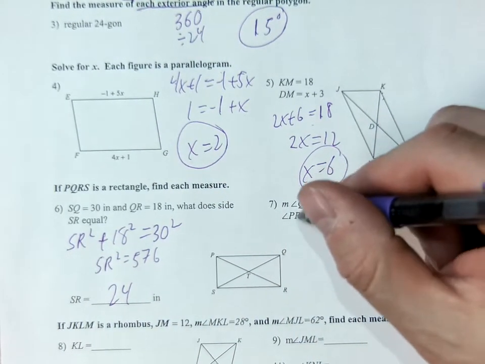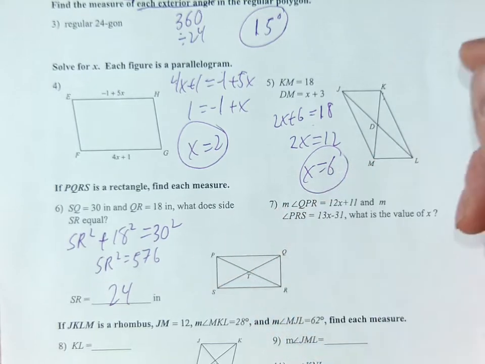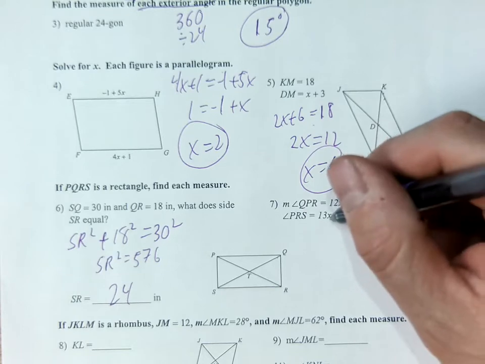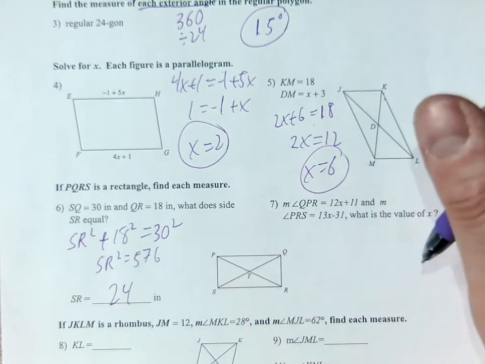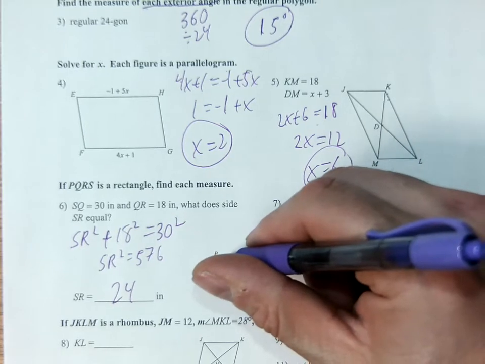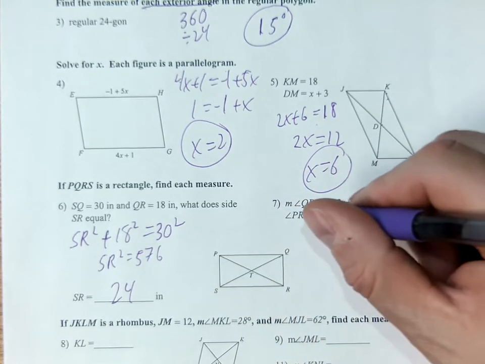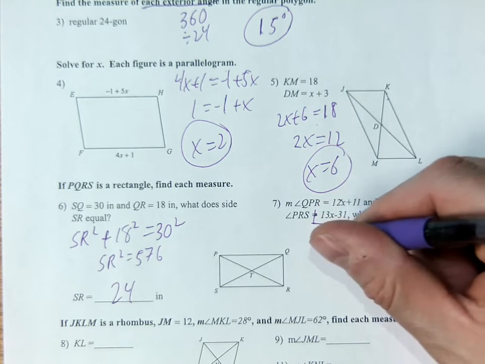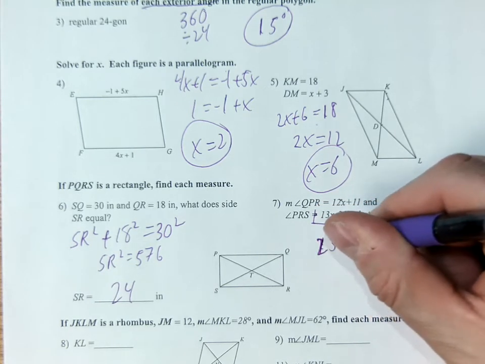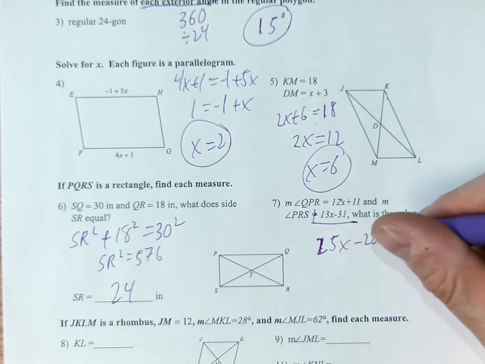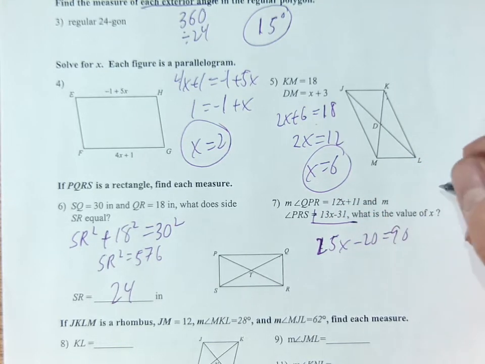Alright, angle QPR, 12x plus 11. Angle PRS, 13x minus 31. These are complementary because the angles in a rectangle are 90. So I'll add these together. 12x and 13x is 25x. 11 minus 31 is minus 20. That will equal 90 when they add together.